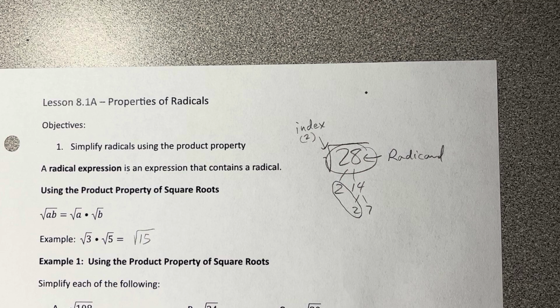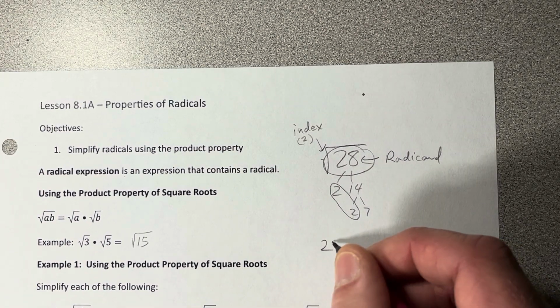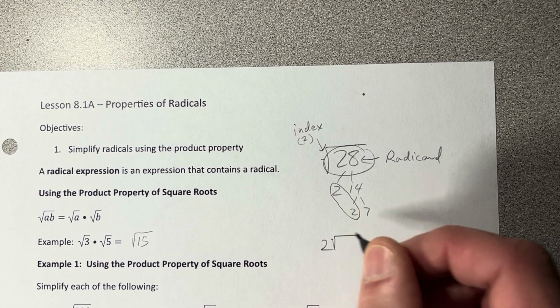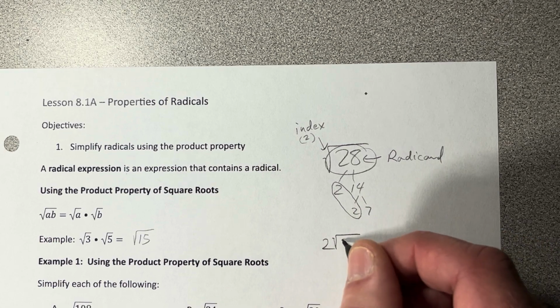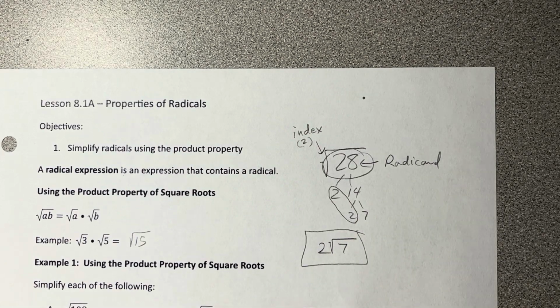2 times 2 is 4. The square root of 4 is 2. We're going to evaluate the square root of 2 times 2 and get 2, but left over is a 7. So the simplified version of square root of 28 is 2 square root 7.